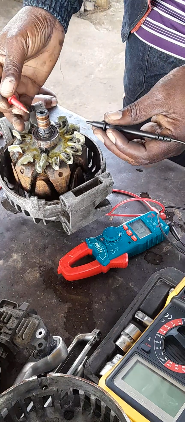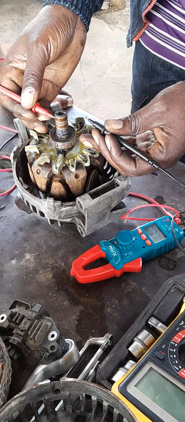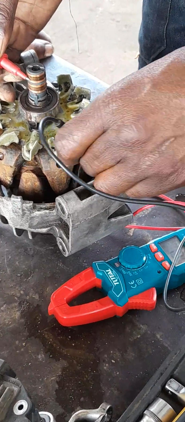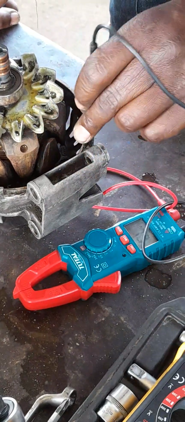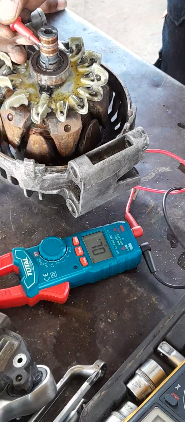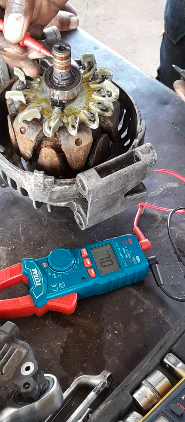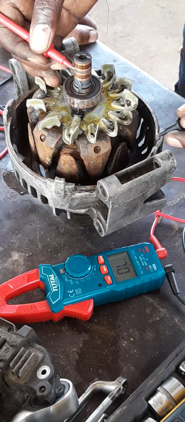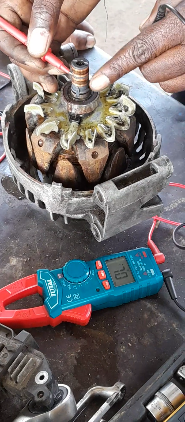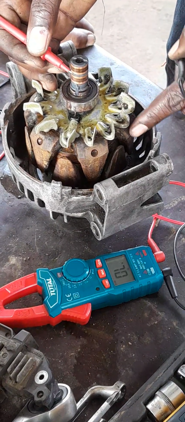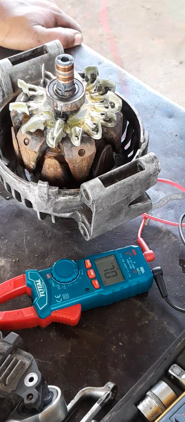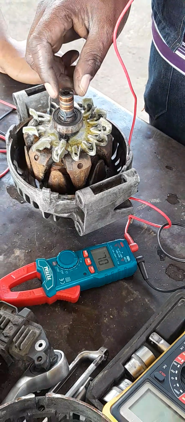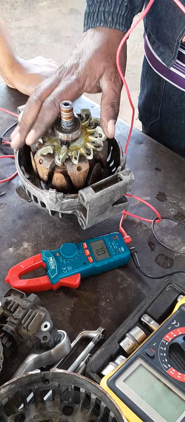Then we also test grounding or insulation, between any one of the slip rings and the housing, and we don't expect our meter to indicate continuity because the winding is normally insulated from the housing. No current is expected to go down to earth without passing through the winding. That will weaken the magnetic field of the rotor and reduce alternator output. So those are the two tests that we carry out on the rotor.